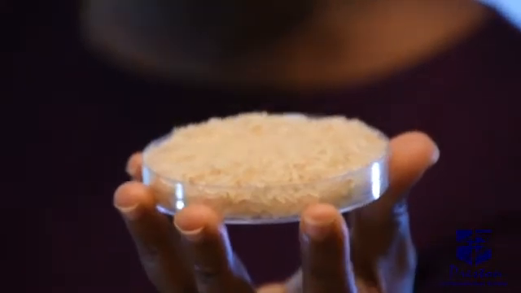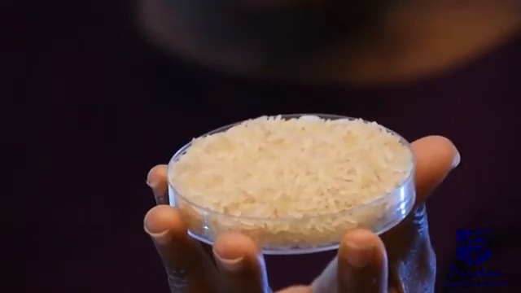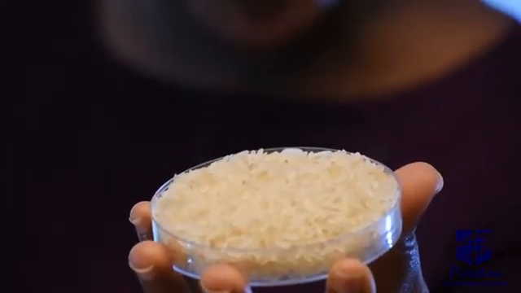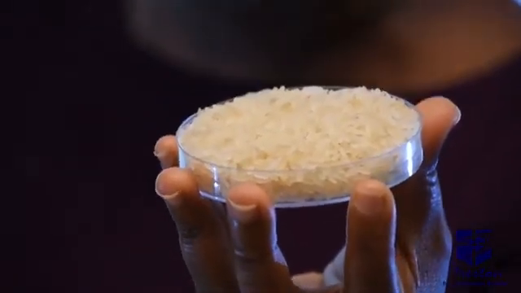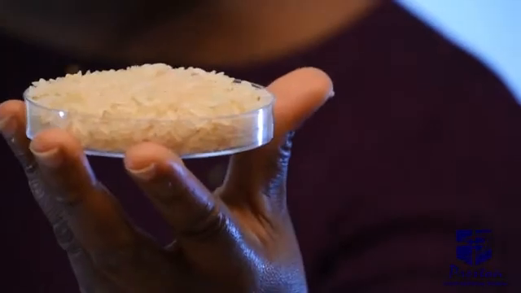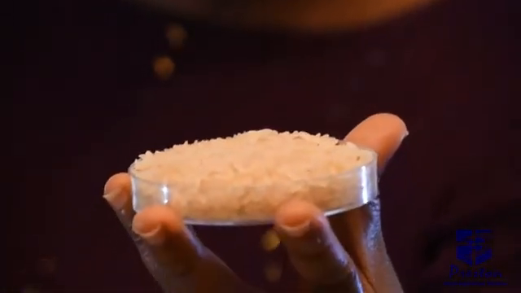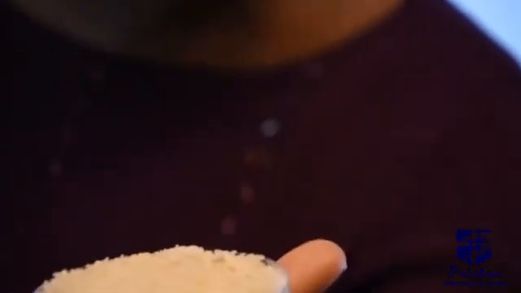Now, the implication is that you have taken the vitamins away, you have taken the minerals away, and so the moment you consume this, it is very sure that if you don't eat it with vegetables or with protein, you can have a disease called beriberi, a deficiency disease. And so, when you are done polishing, you have something like this.